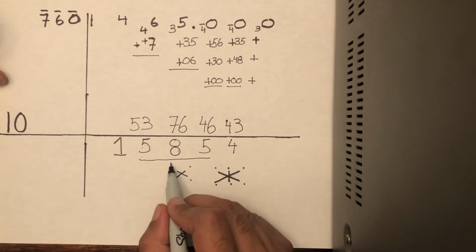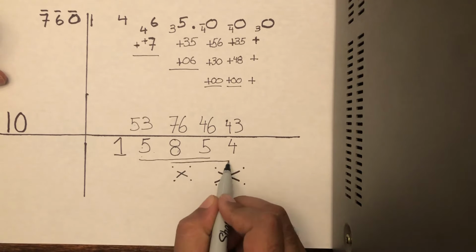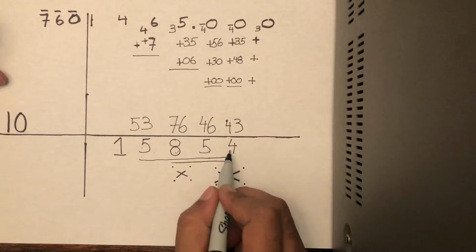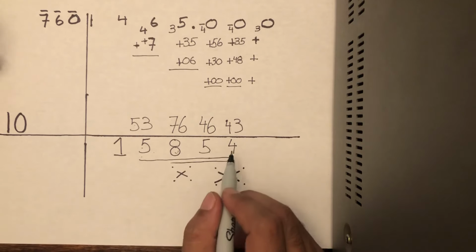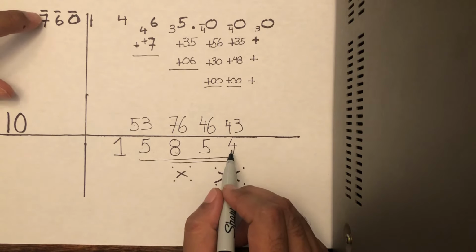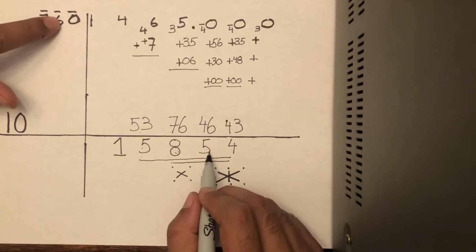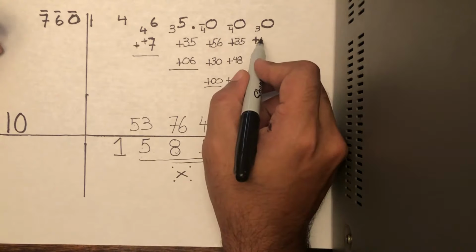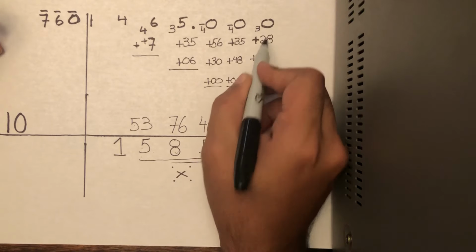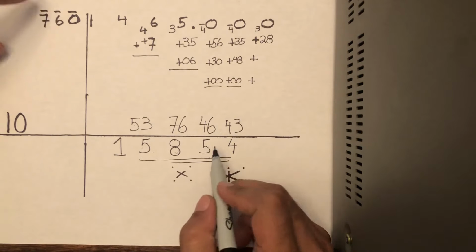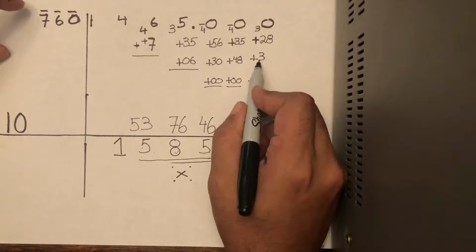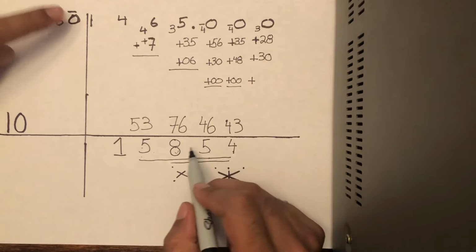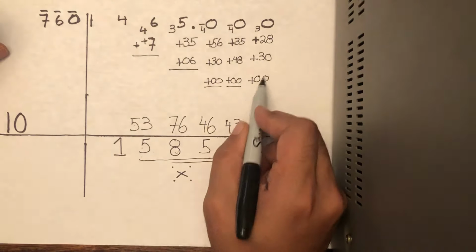So now we're going to work with the 8, 5, and the 4, okay? The 3 most recent quotient digits. So just contrary motion. 28, 30, 0. Okay, so 7 times 4 is 28. 6 times 5 is 30. And this step's just going to be 0. 8 times 0 is 0.